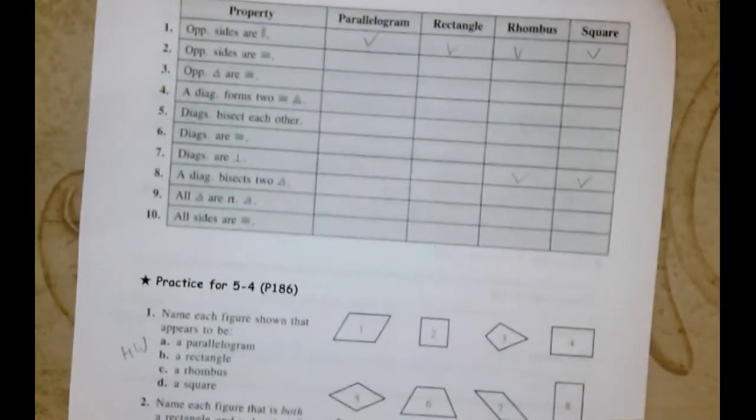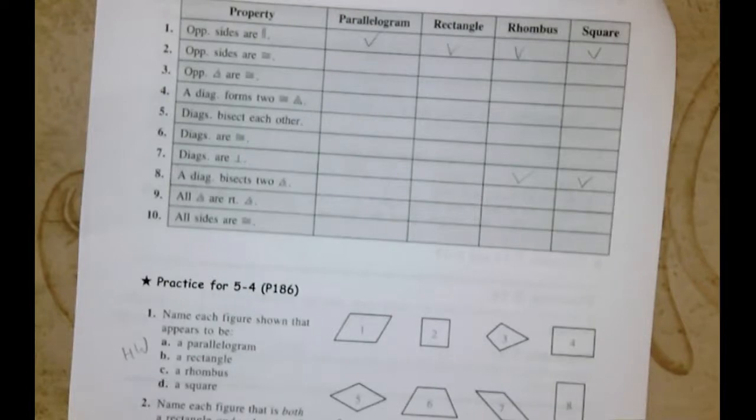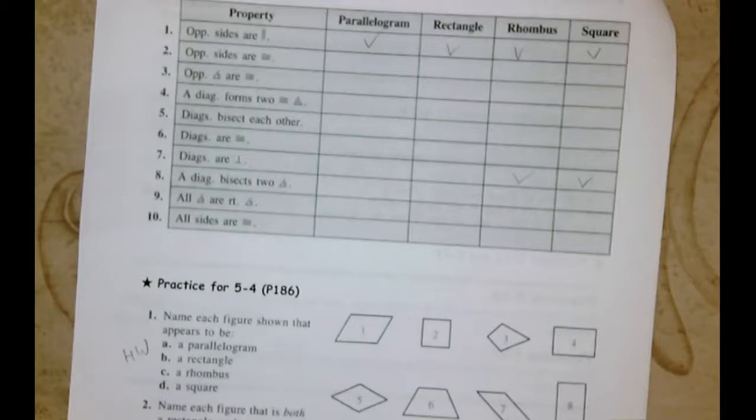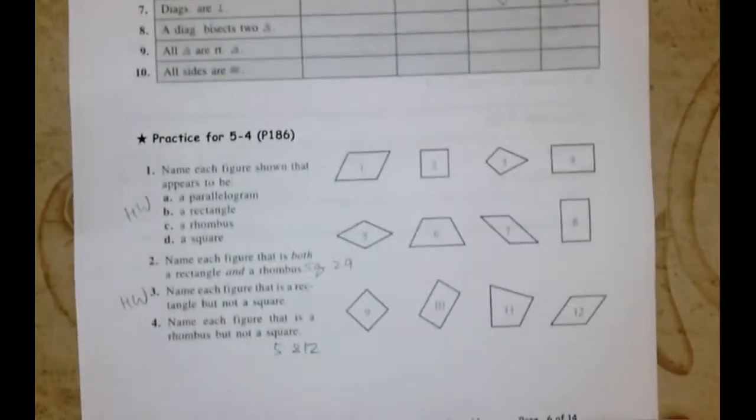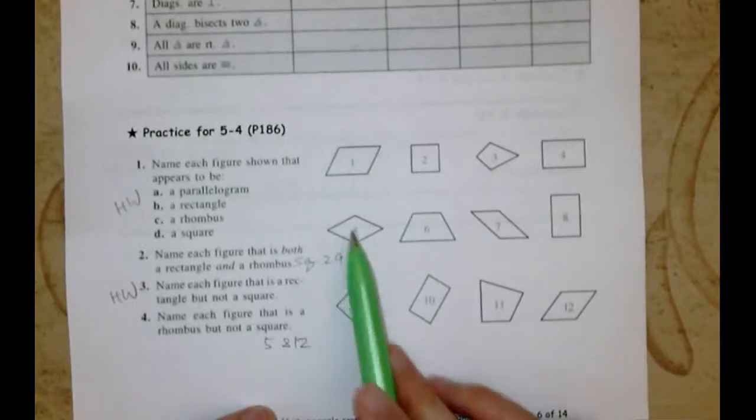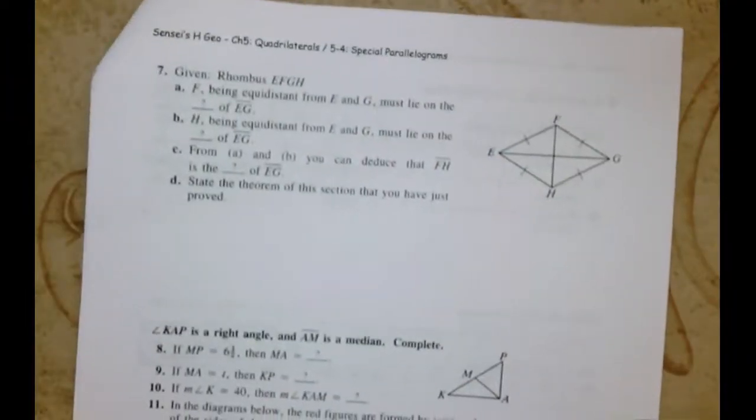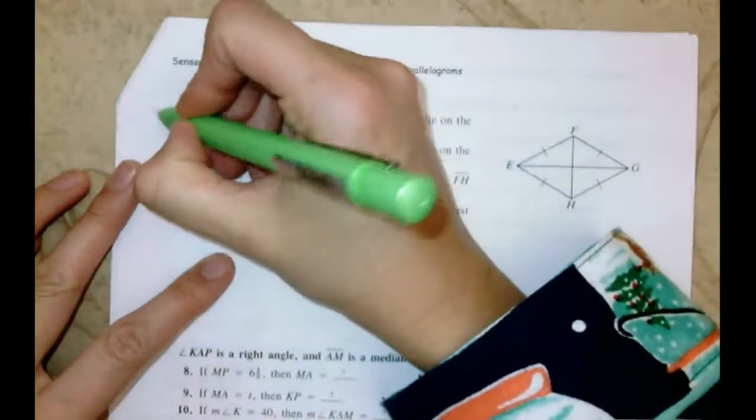Name each figure that is a rhombus but not a square. So it has to have four congruent sides but not be a square. So it looks like 5 and 12. Yeah. Okay, oh, yeah, sorry, you couldn't see. All right, I think 5 and 12 are rhombuses and not squares, and 2 and 9 are squares. And you do each figure that is a rectangle but not a square. Okay, not bad at all. All right, I think you should do this for homework.